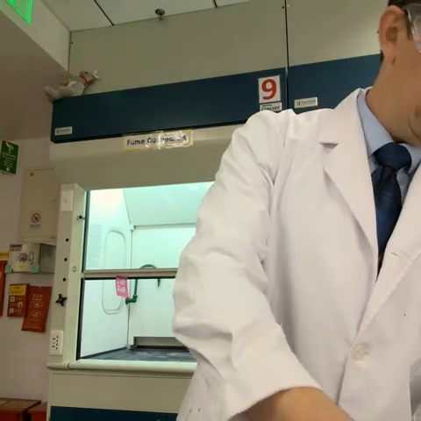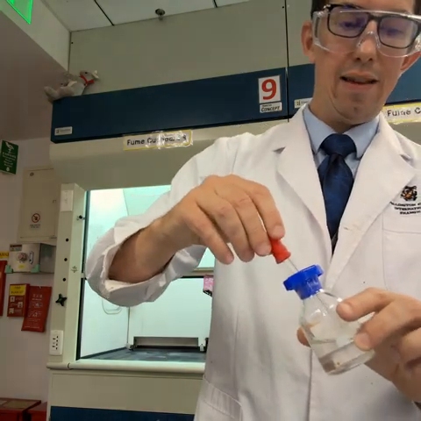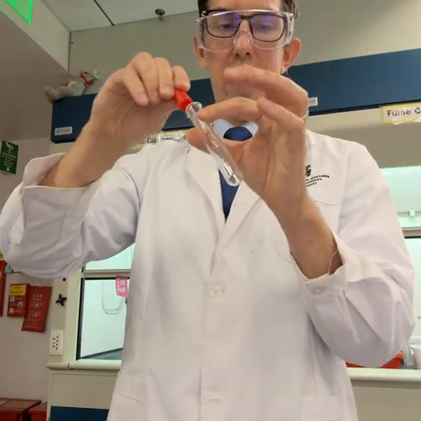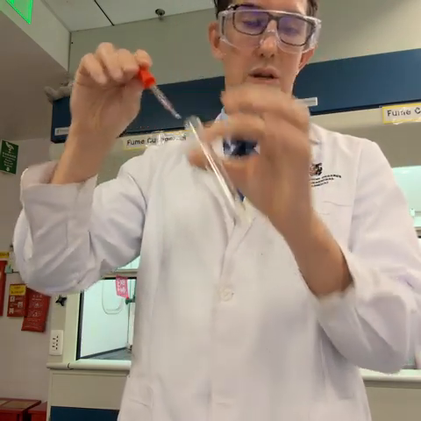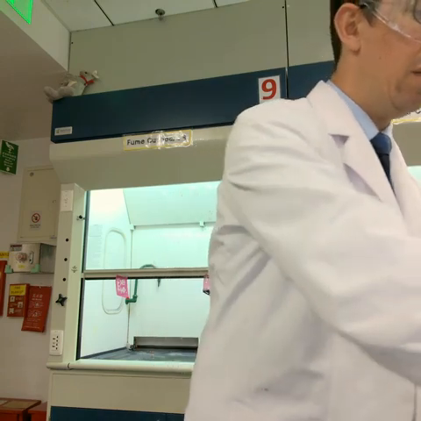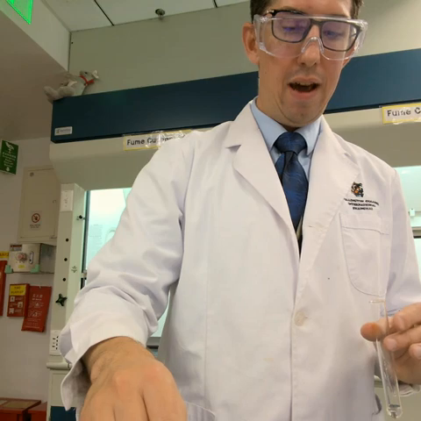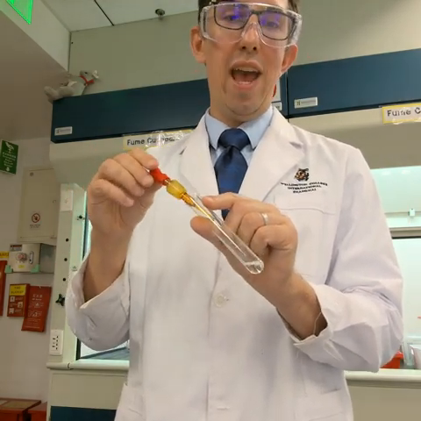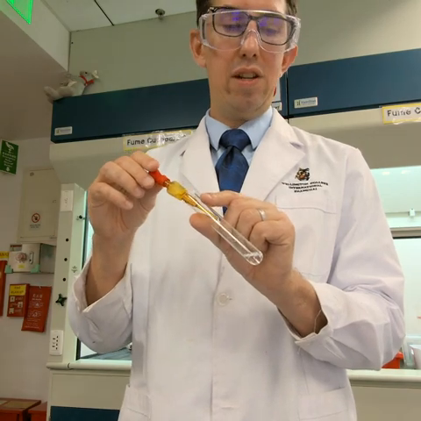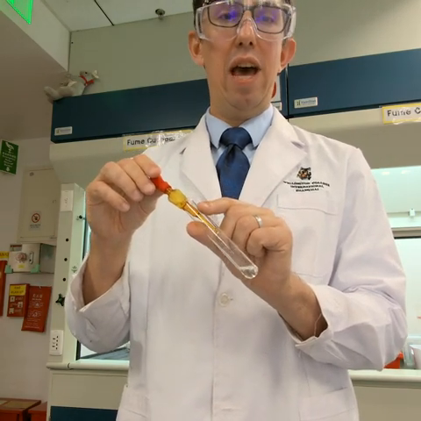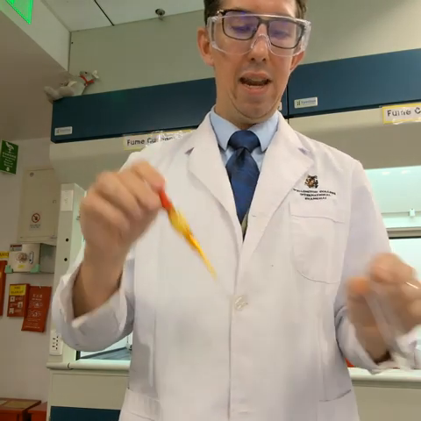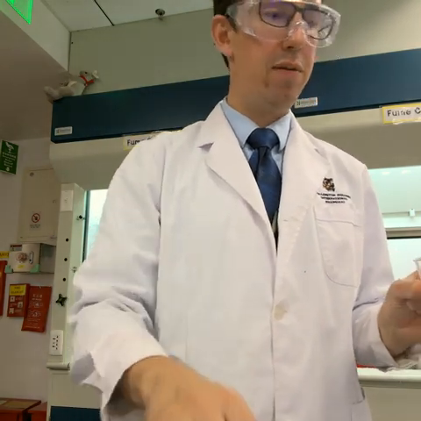All right, so to find out what halide is present in here, I'm going to take a small sample into a test tube. And then the first test reagent I'm going to add is nitric acid. Now nothing will happen really. Nitric acid is just there to remove any carbonate ions that might react with the next test reagent and also give a precipitate. So this is just going to remove any carbonate ions that might interfere with the test.